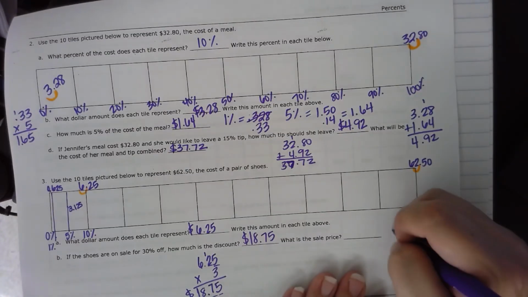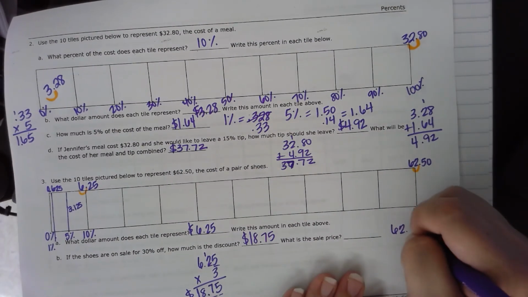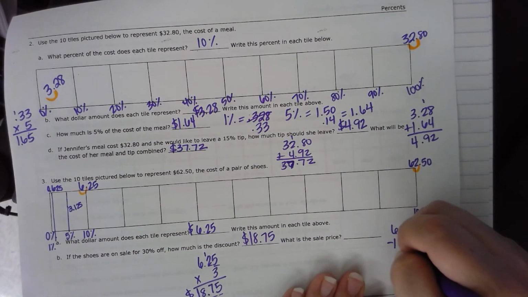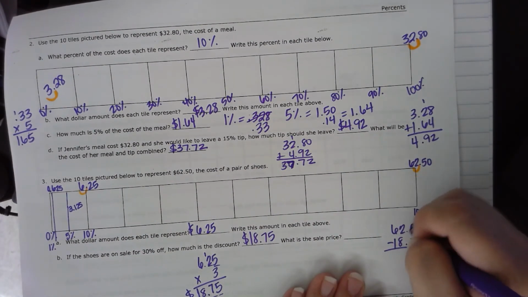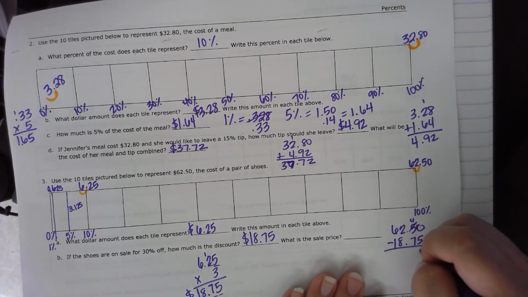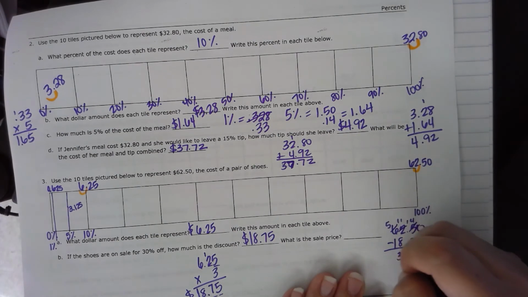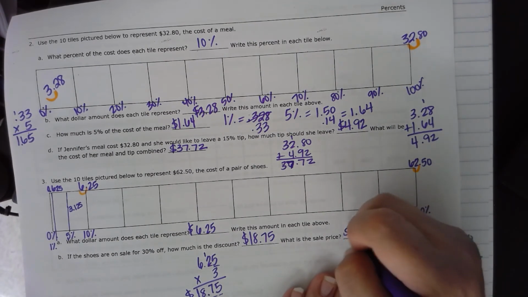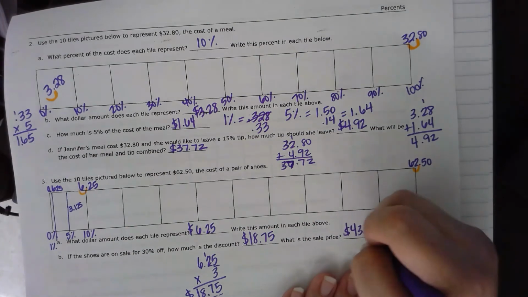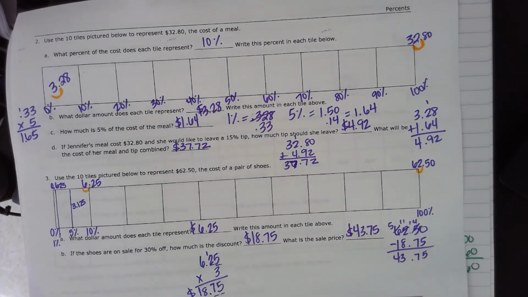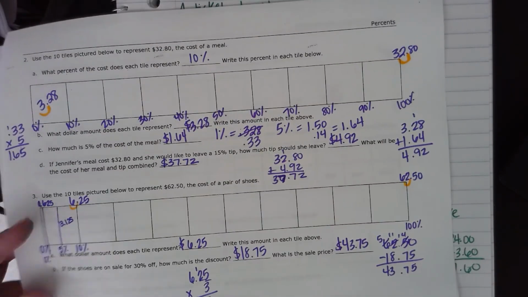So what is the sale price? Well, we'll take $62.50 minus $18.75. $43.75. Okay.